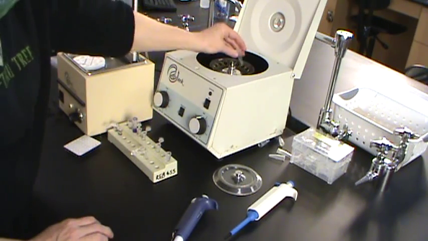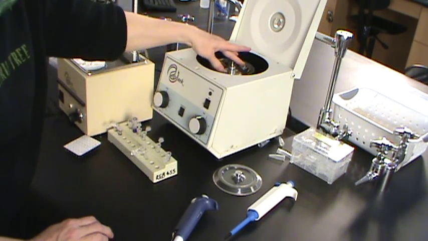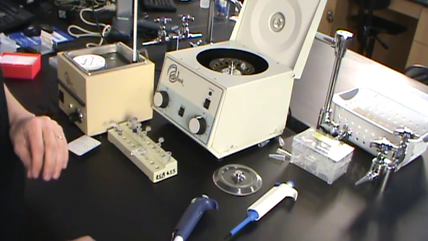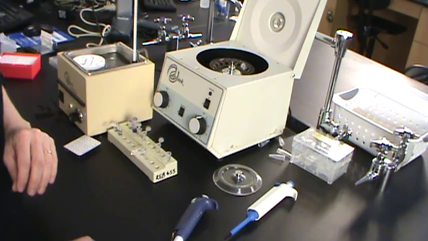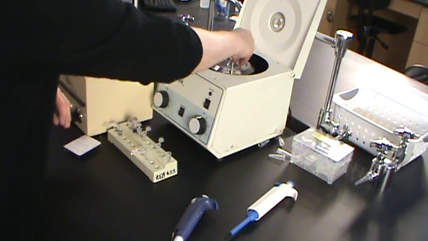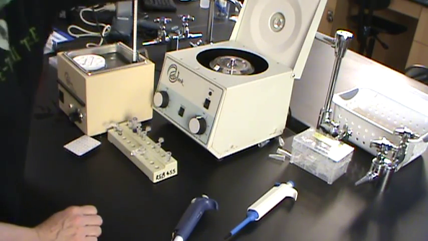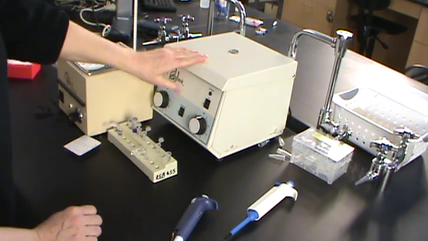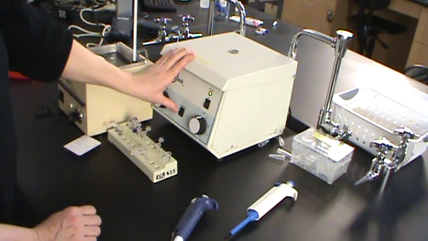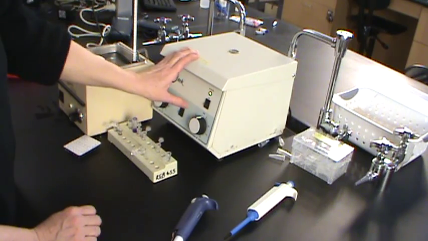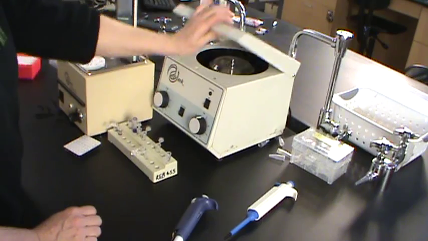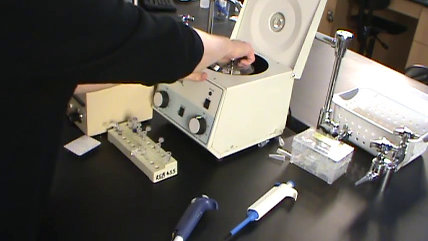Again, as with all centrifuges, we're going to have to put those tubes across from each other to balance them. This centrifuge at high speed will go about 14,000 rotations per minute, and so we really need to make sure that those are balanced. We have a lid that goes on that. Close the lid, and just a momentary centrifugation will bring all of that solution down to the bottom of the tube. And then we're ready to do our incubations.